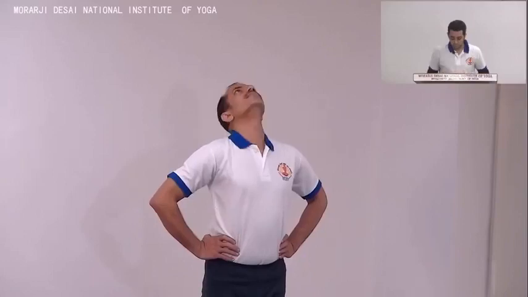So, forward and backward neck movement, neck bending. Open your eyes, place your hands on your waist. Exhale slowly and move your head forward and try to touch the chin to the chest. Feel the stretch on the backside of the neck. Inhale, take your head back. This time, feel the stretch on the front side of the neck region.